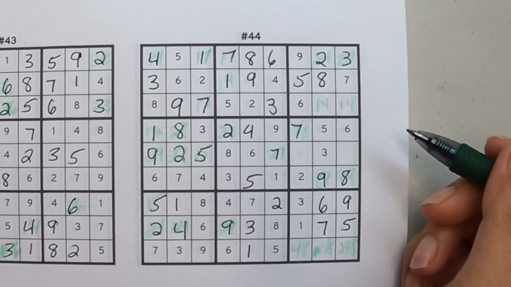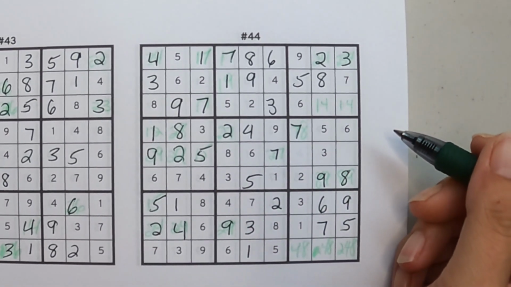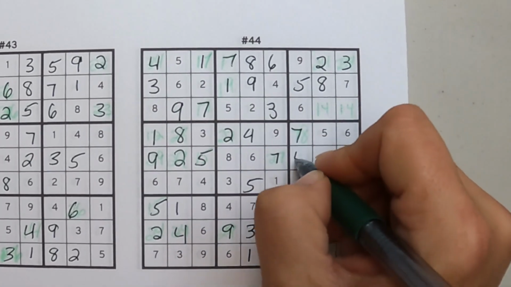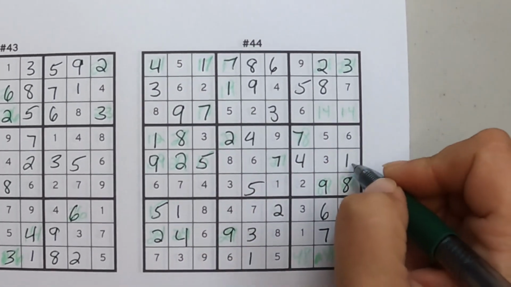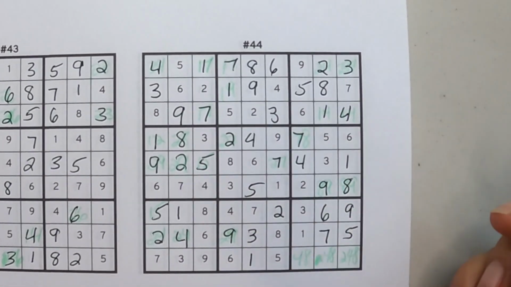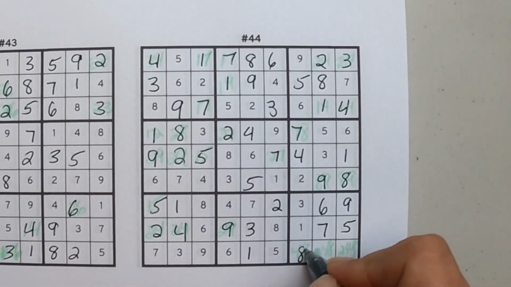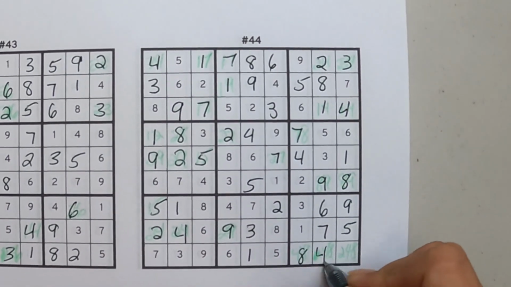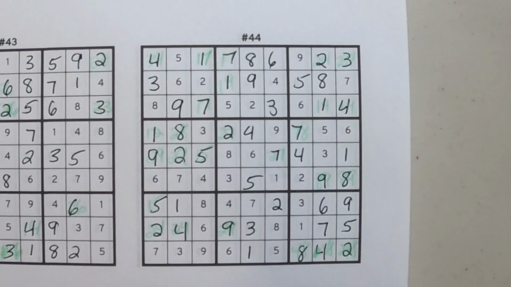For this box, we're missing 1 and 4. Got a 1 here, so 4, 1. That 1 makes this our 4, 1. That 4 makes this our 8, 4, and 2.